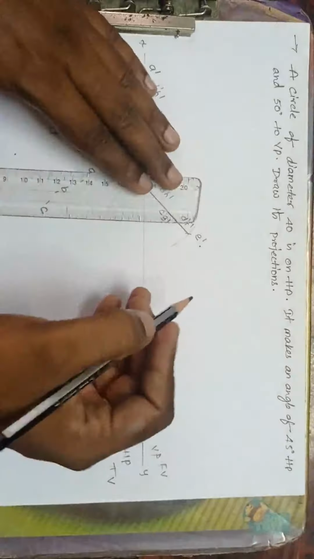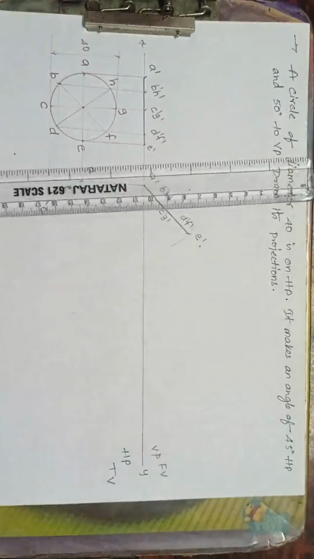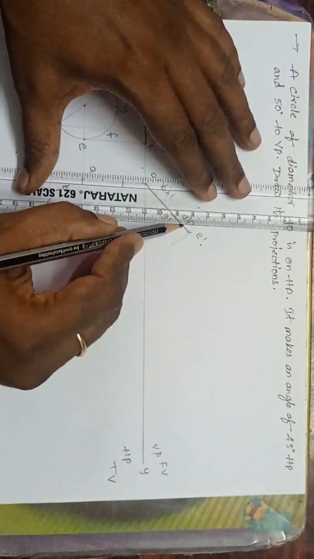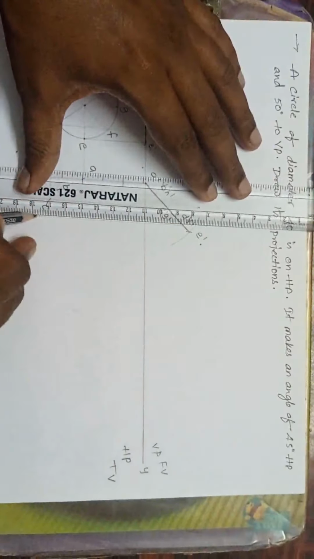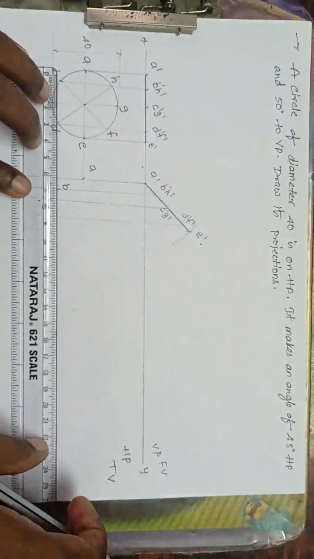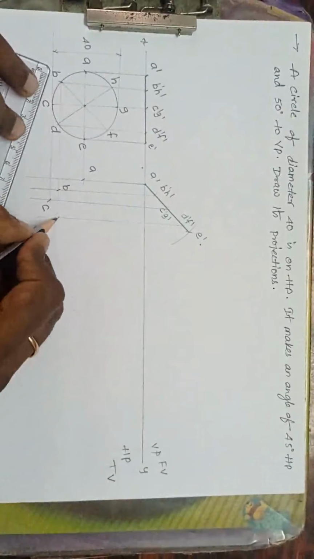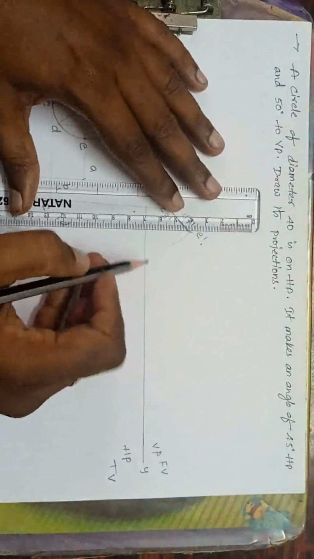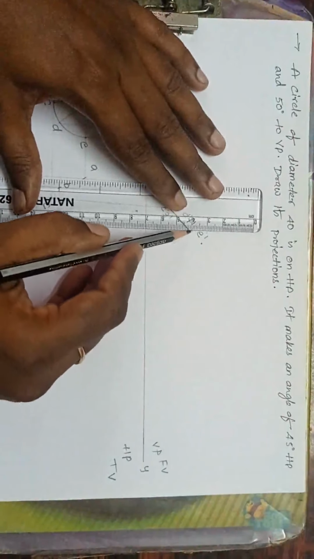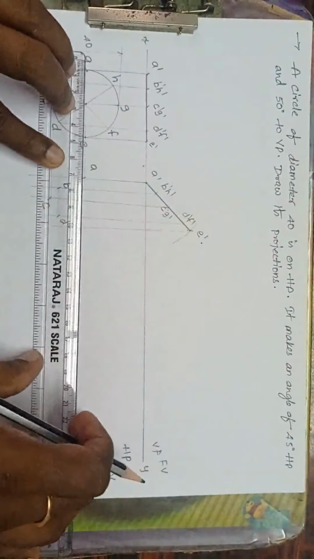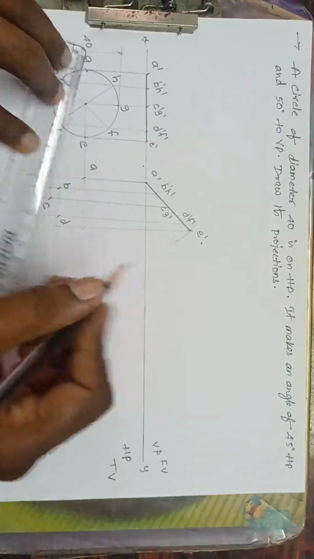Now from D dash perpendicular line, from D horizontal line. Okay, now this is D. Next from E dash perpendicular line, from E horizontal line.